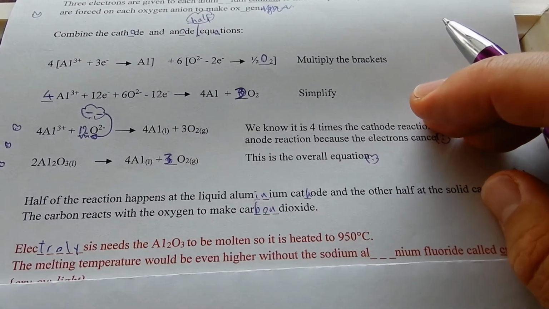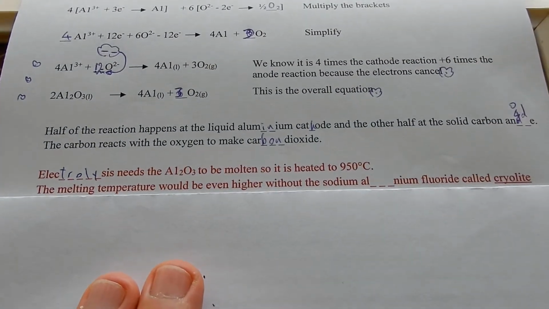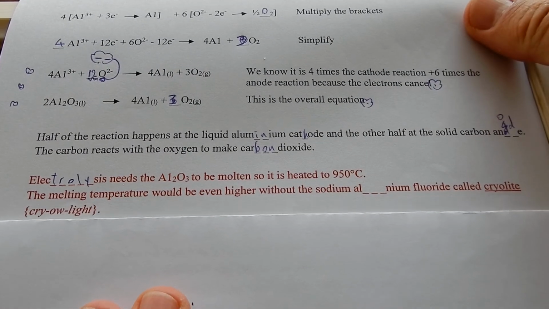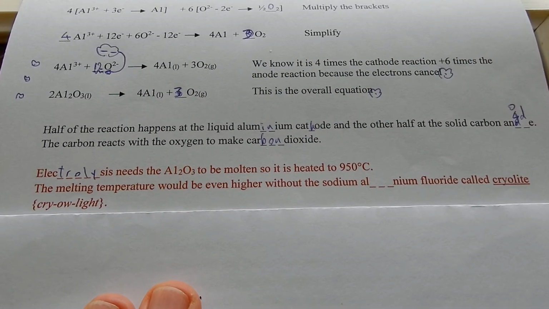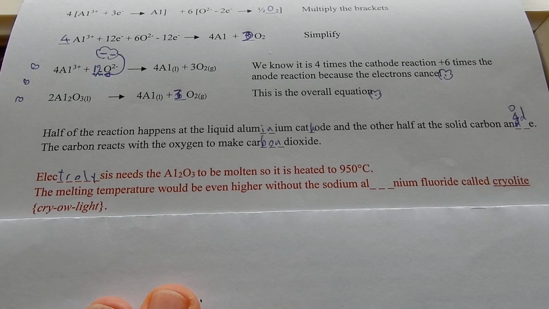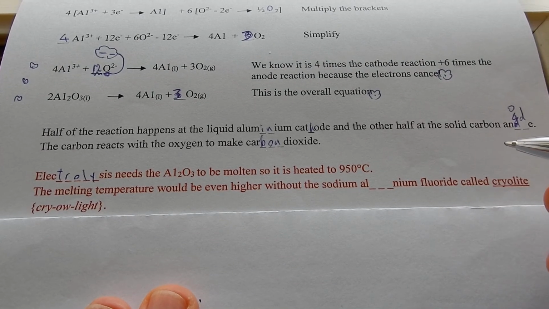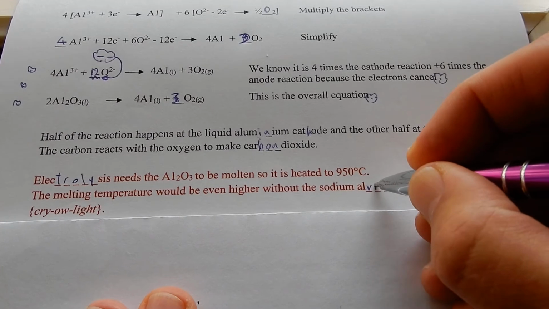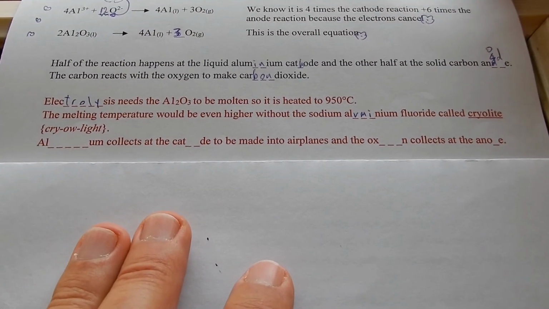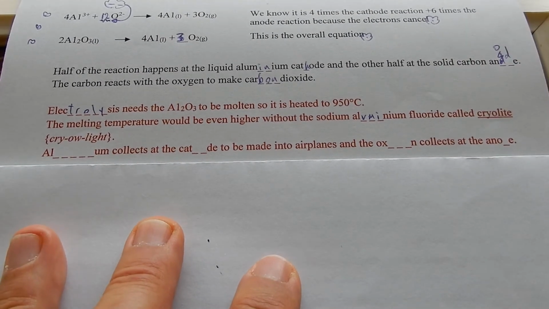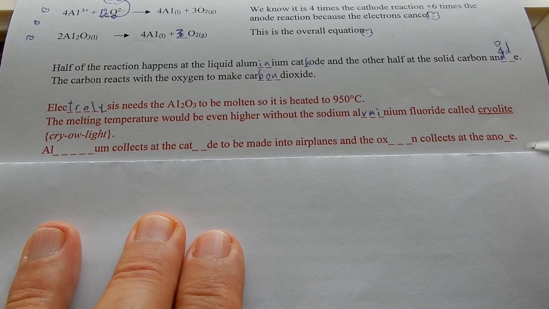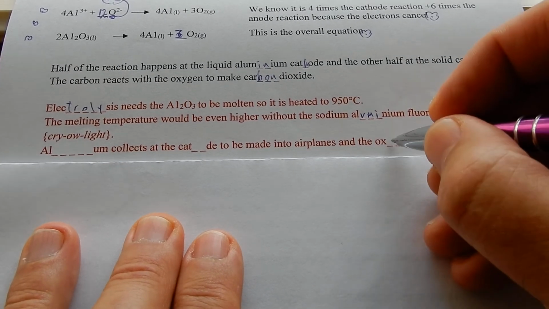Electrolysis needs the Al2O3 to be molten, so it is heated to 950 degrees C. The melting temperature would be even higher without sodium aluminium fluoride called cryolite. Yes, when you add something, it decreases the melting point. Aluminium collects at the cathode to be made into aeroplanes, and the oxygen collected at the anode reacts.